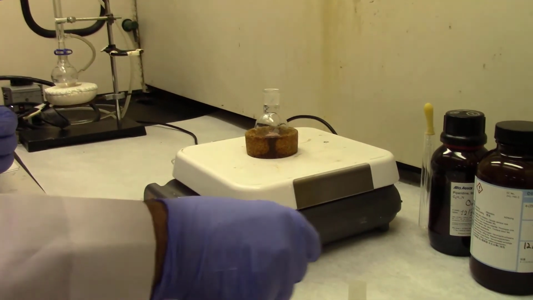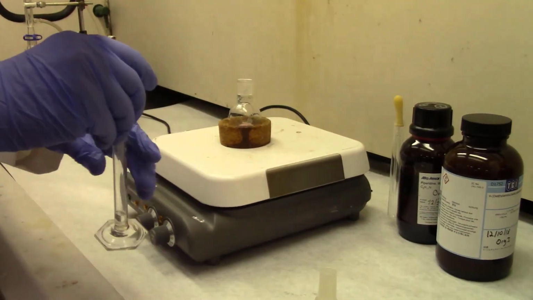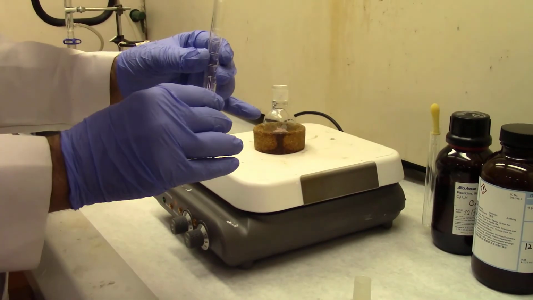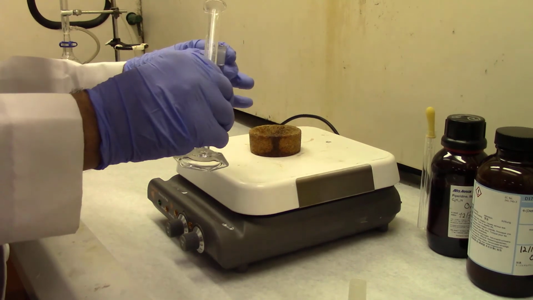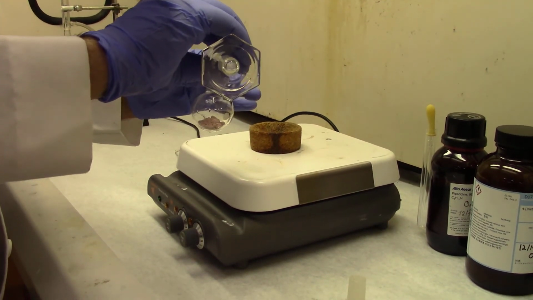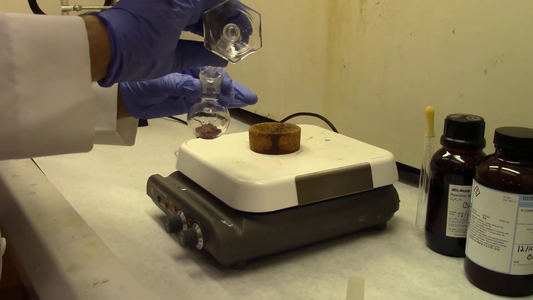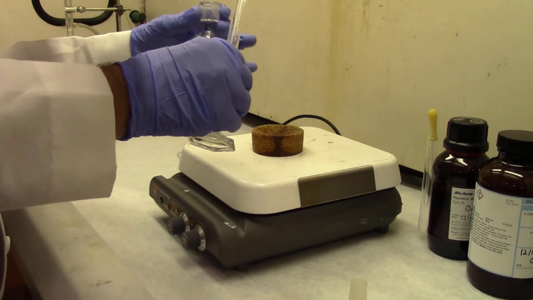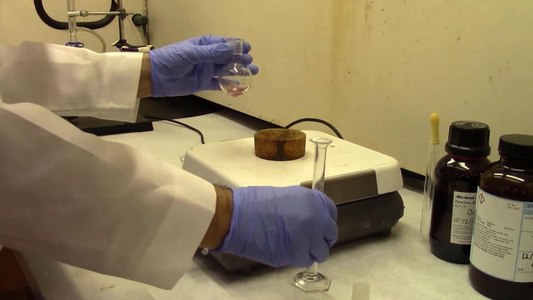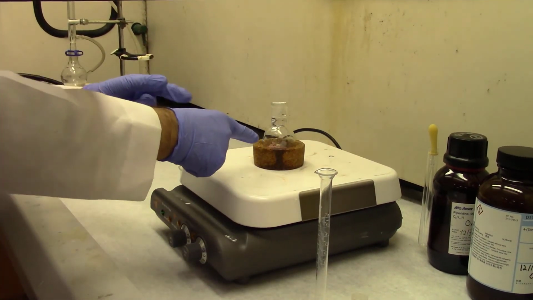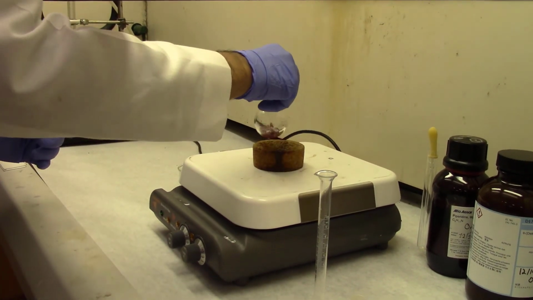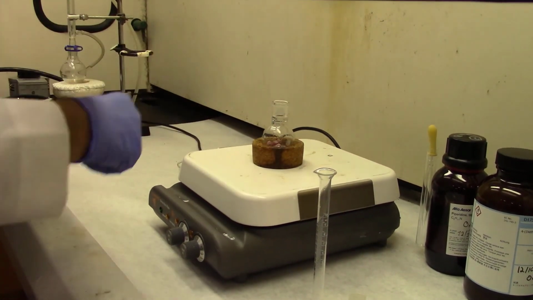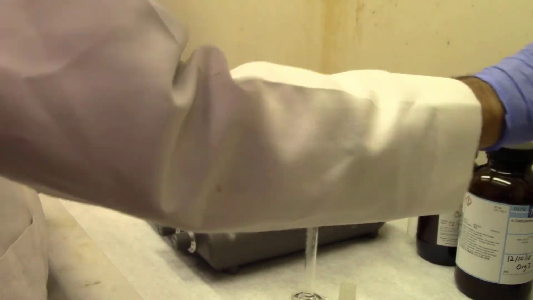And now the second reaction partner is the active methylene compound, ethyl acetoacetate. That's what I'm going to add. So two reactants are already in there. Now what we are going to do is add the catalyst, the mild base, piperidine.